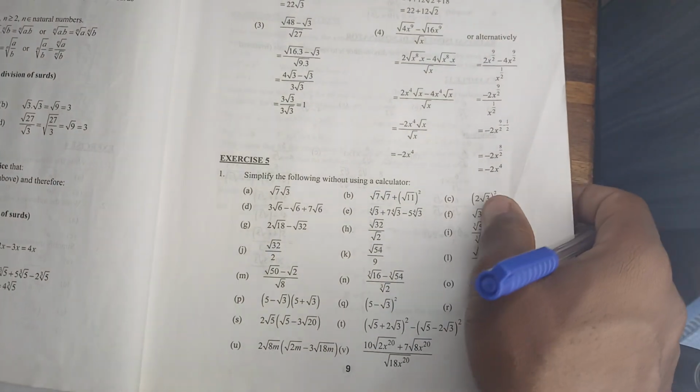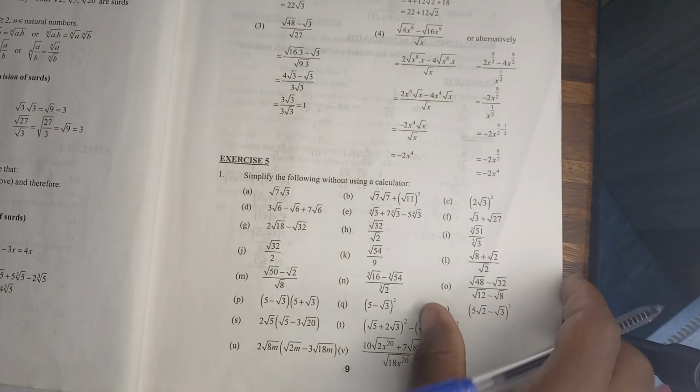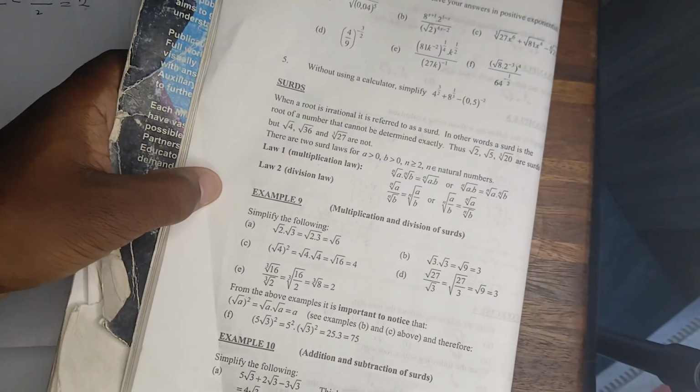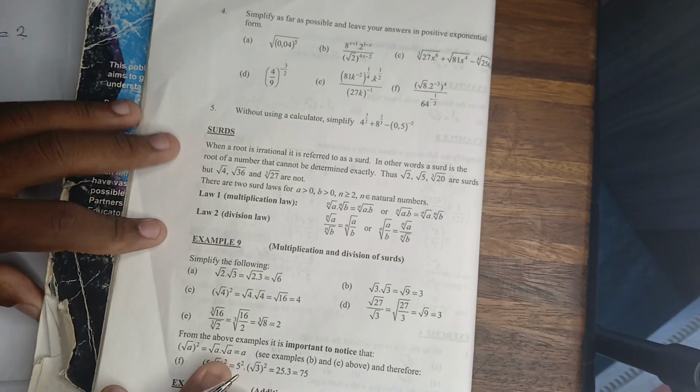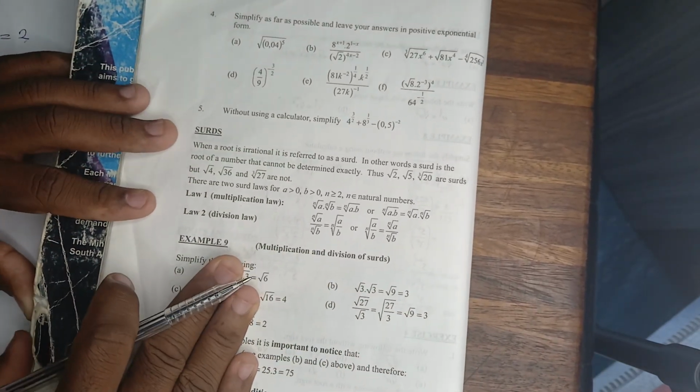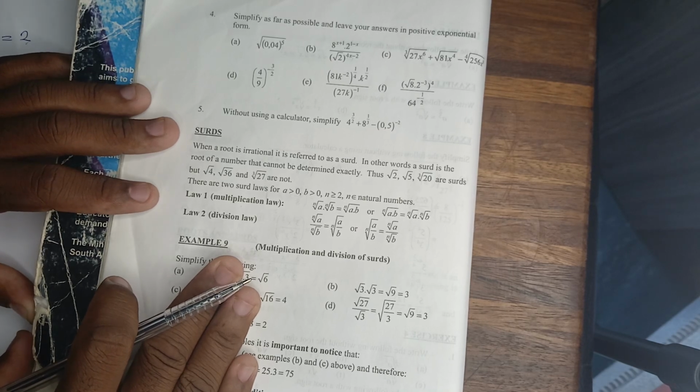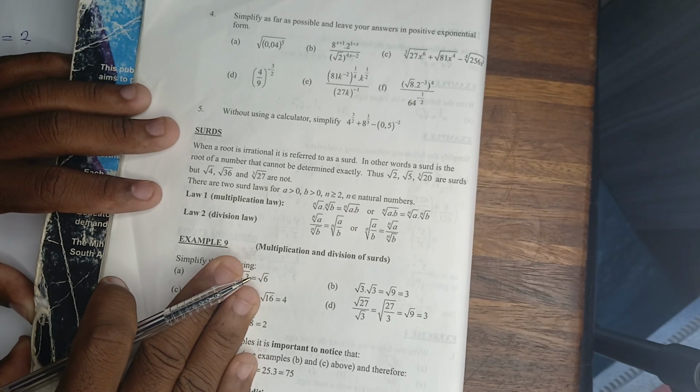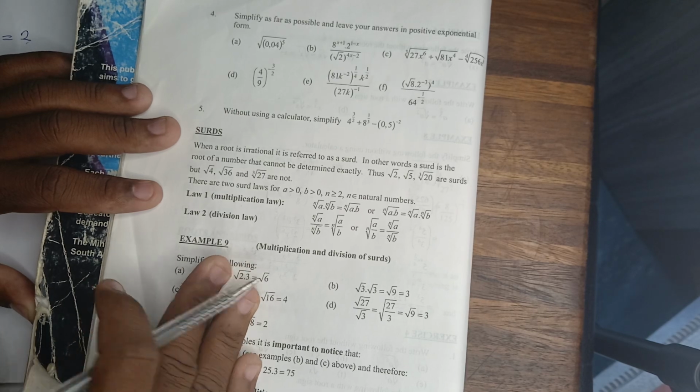So let me rush to the other one. I think it's a bit difficult. Check this one, guys. We're still simplifying, but I think this one is a bit difficult here. It's going to be long if I try to do this one now, so we're going to end here for now.